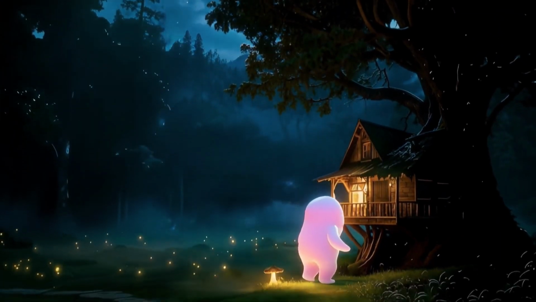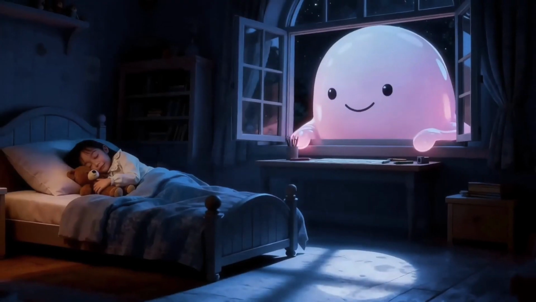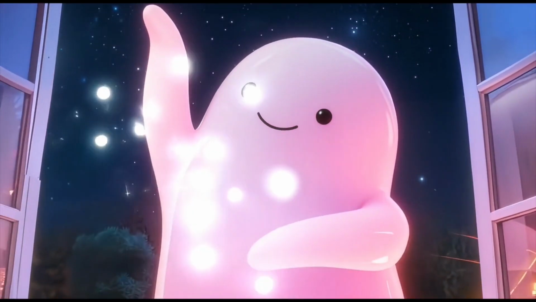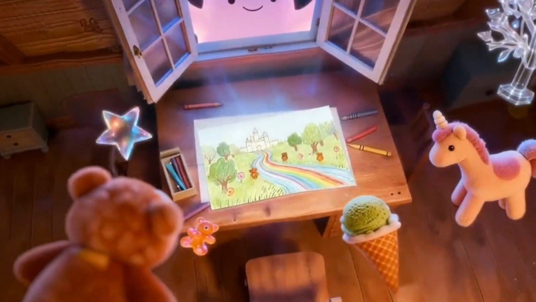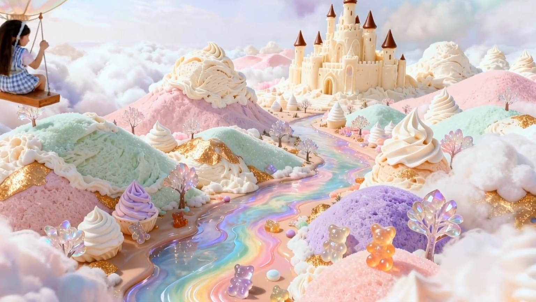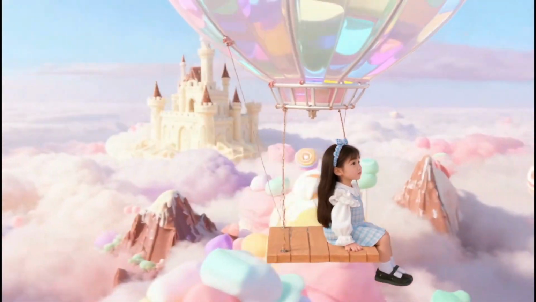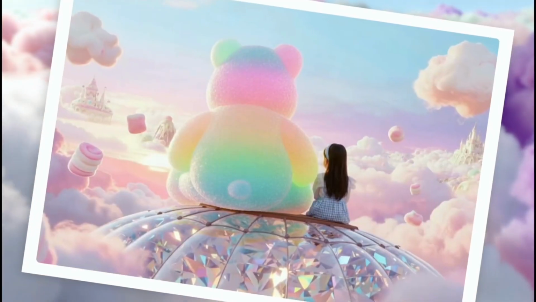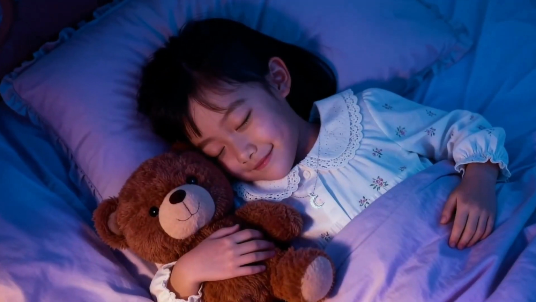Stick around, because in the next few minutes, I'm going to be breaking down what Seedream 4.0 can really do, the features nobody else is showing you, and whether this tool could actually replace parts of your creative workflow and even other image generators like Nano Banana. First, let's just start off with what Seedream 4.0 is and what it's claiming to do.